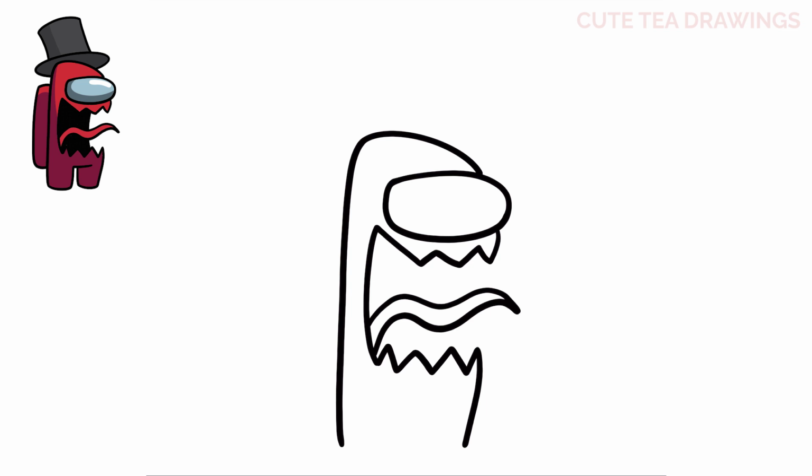Now to finish off the mouth, let's draw a curve in the middle here, but we're going to bring it down behind the tongue like this. And that's it for the mouth. Let's move down and finish the feet next.